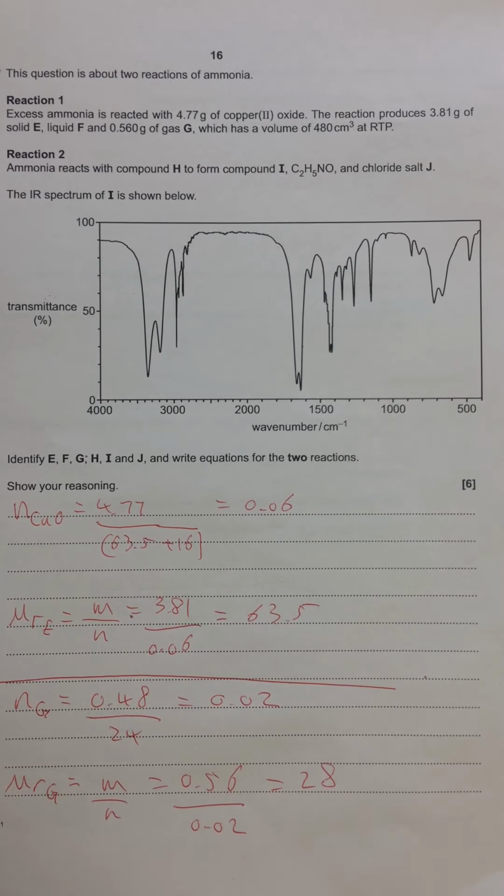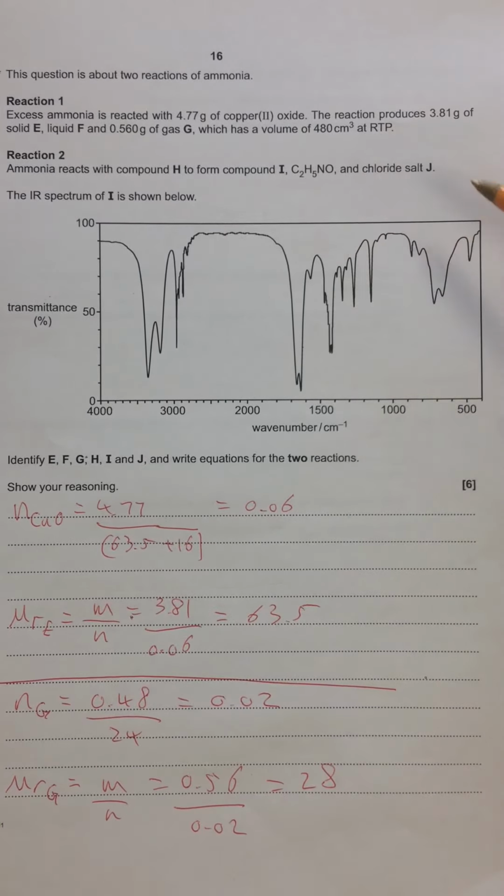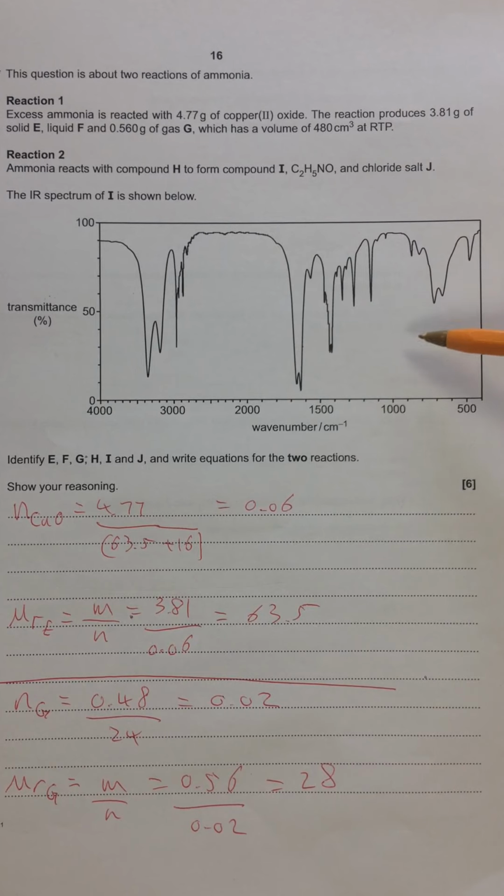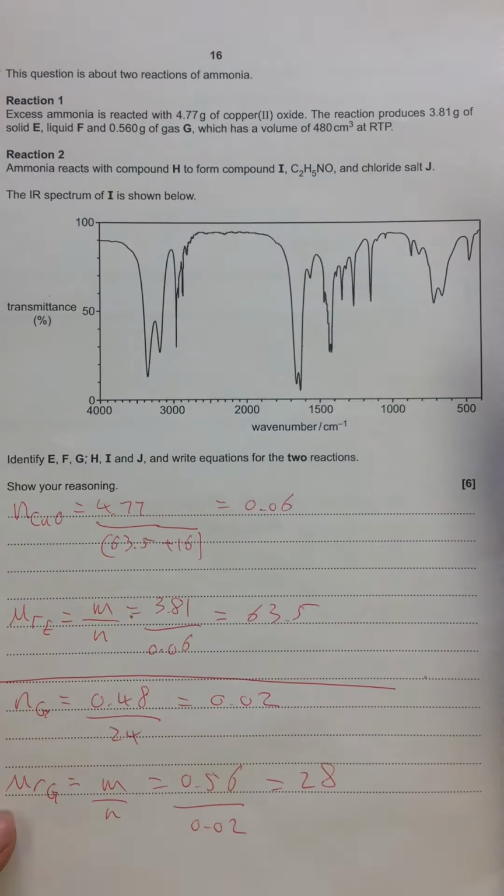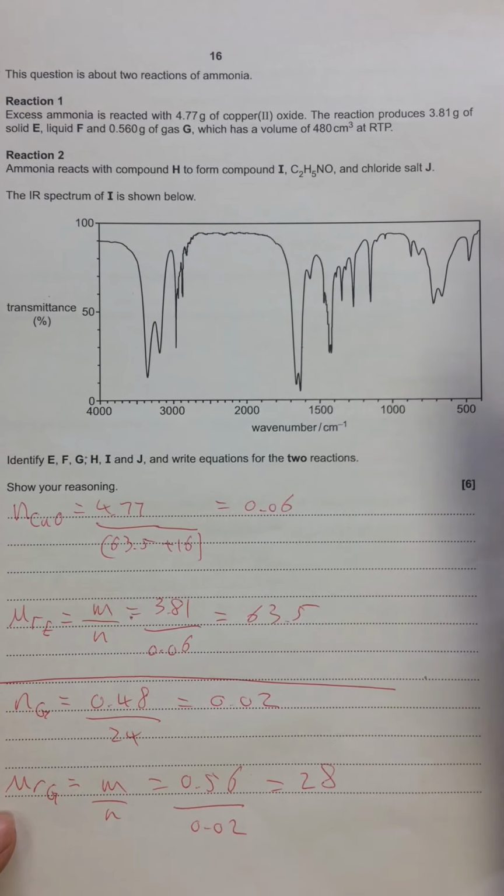Okay, for this rather long combined spec question, here we've got a little bit of mass data, a volume, and an infrared spec graph, and it asks us to find a bunch of unknown chemicals. So the first thing to do is go through the question and look at what we've been given. Not just what we've been given, but what it's about as well.